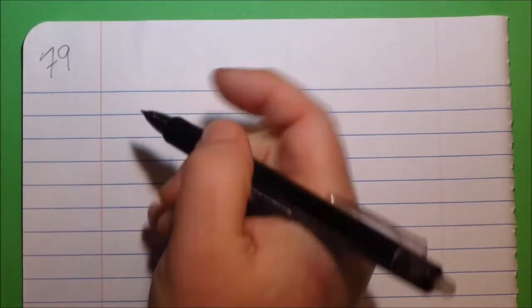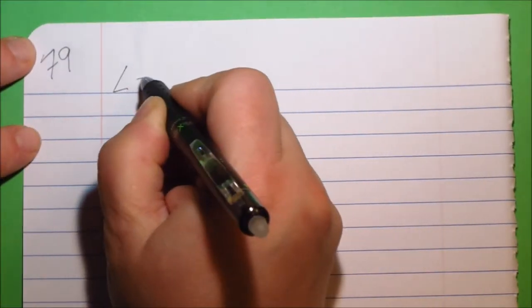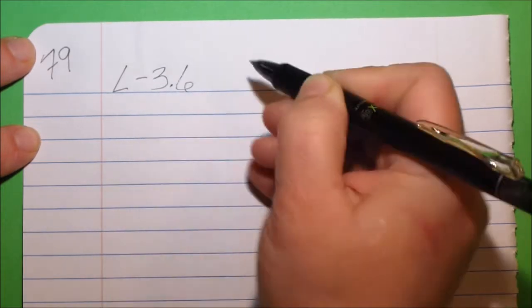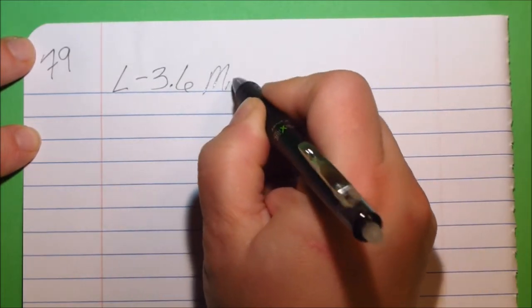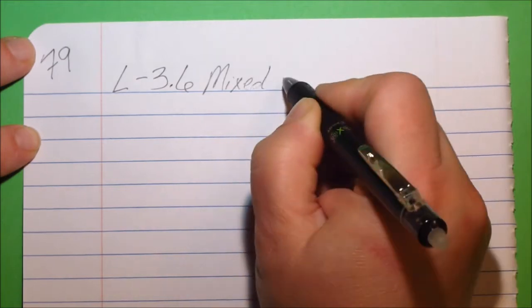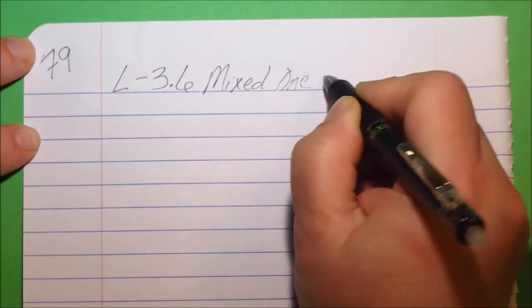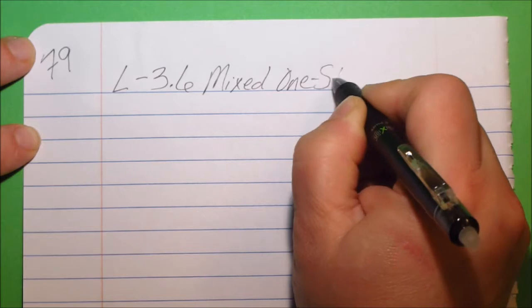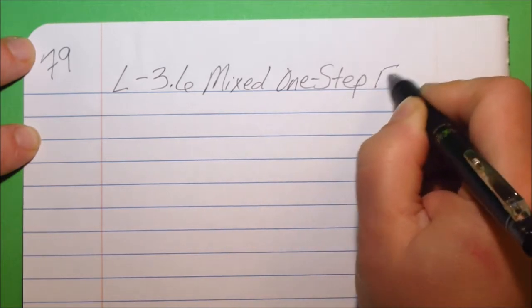This is lesson 3.6 from the Introduction to Algebra book. Lesson 3.6 in my classroom is on page 79. Just one page of notes, very short notes on this lesson. All right, lesson 3.6 is titled Mixed One-Step Equations.